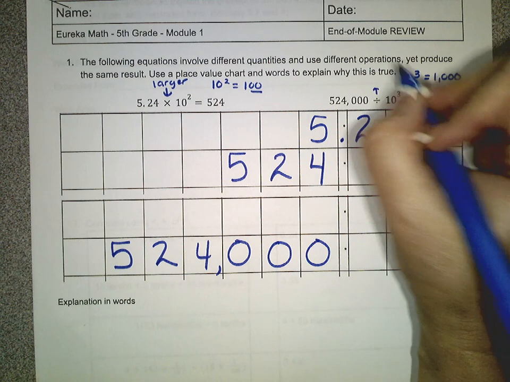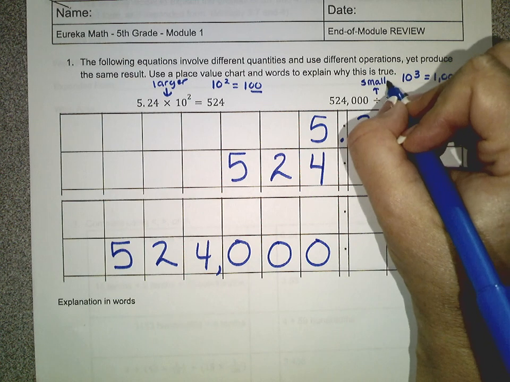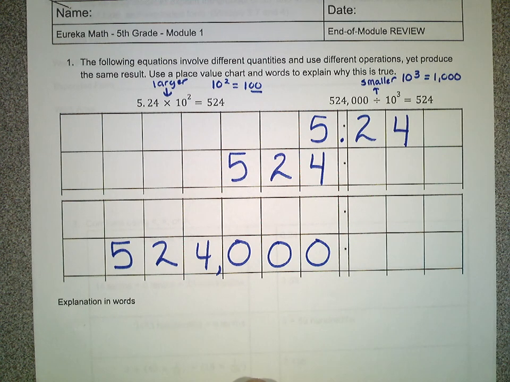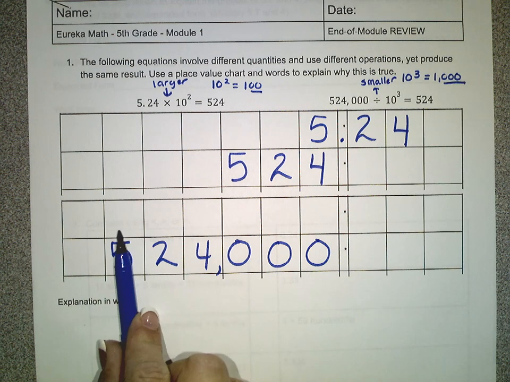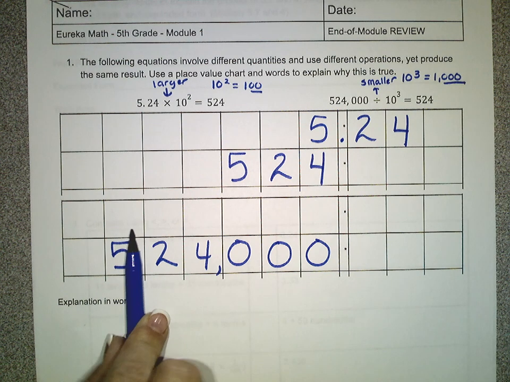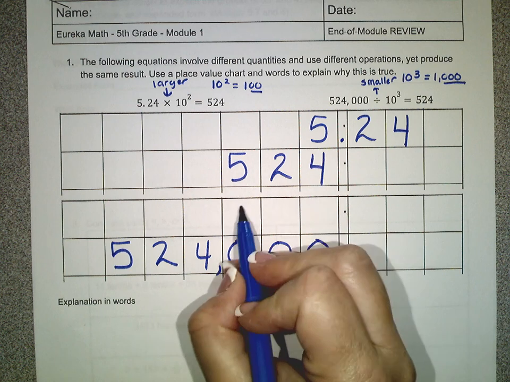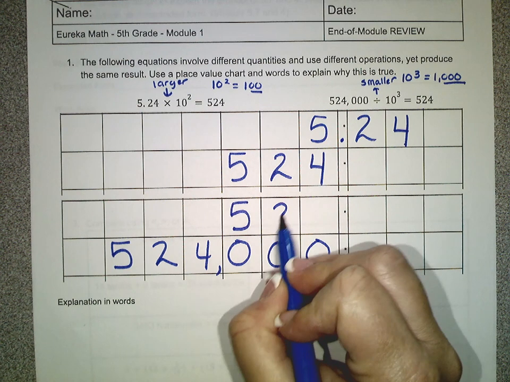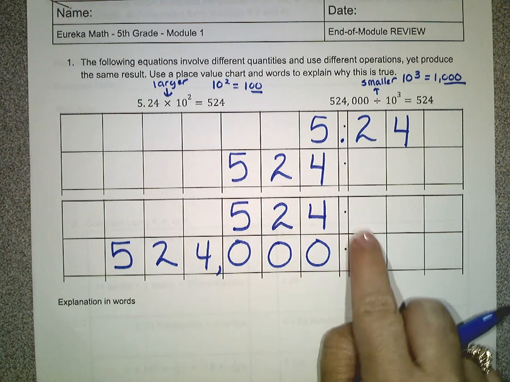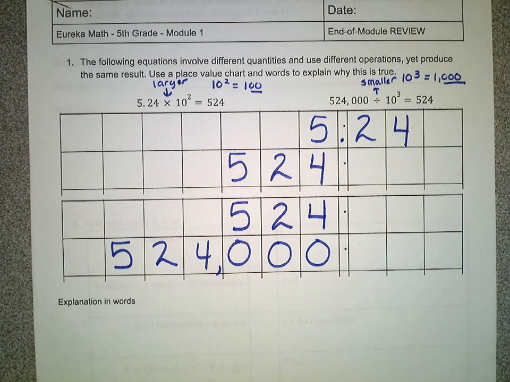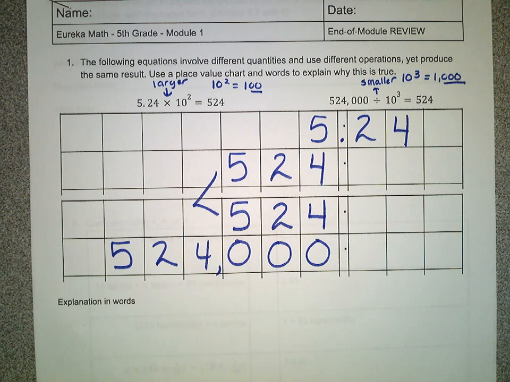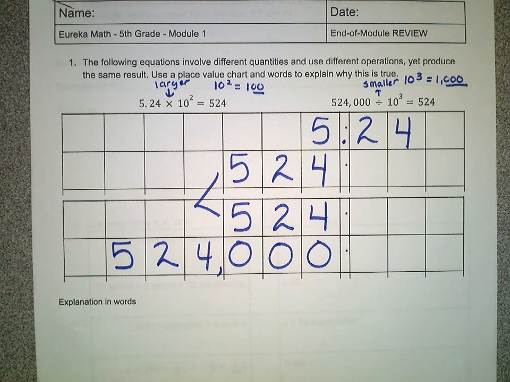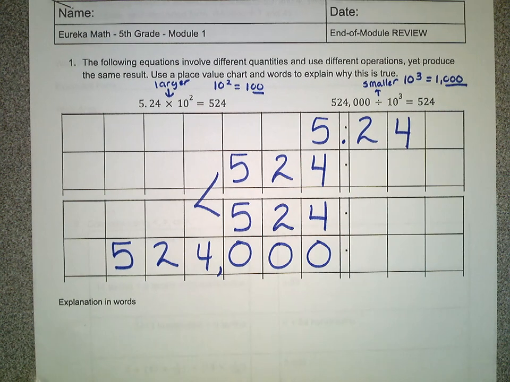I am dividing, so I know that my answer is going to get smaller, moving on the place value chart. Because it's 1,000, I'm moving 3 places smaller, so I'm going to start with my 5. 1, 2, 3. Here's where my 5 goes. All the little soldiers follow right after it. I don't need these zeros in my part of my decimal. So they do both have the same answer. This is a product, this one's a quotient. They do have the same exact answer. Now we have to explain why.